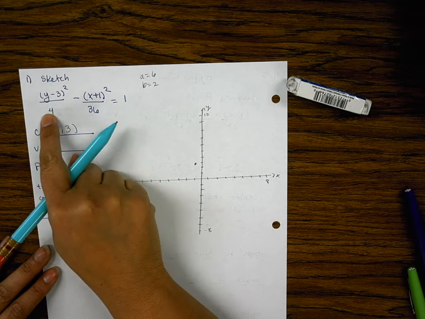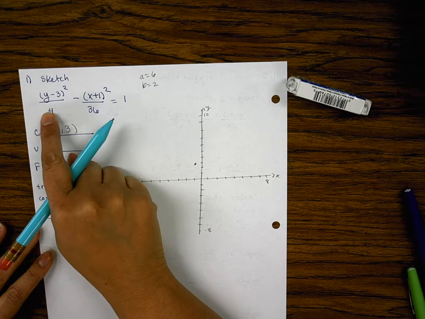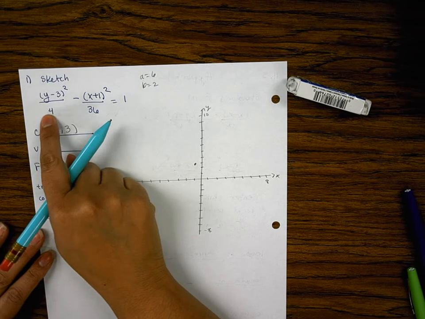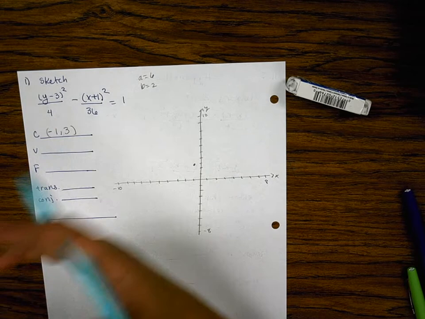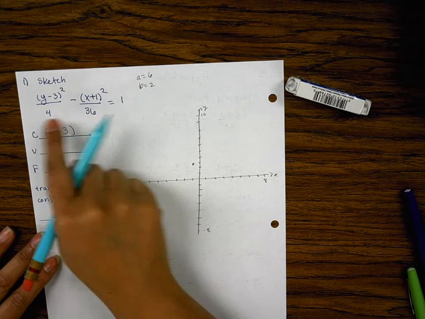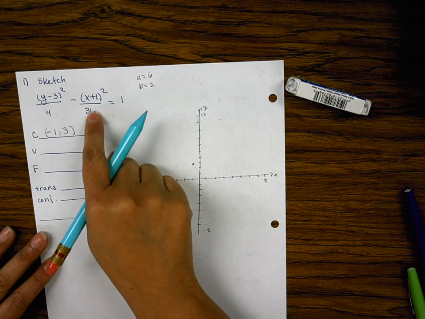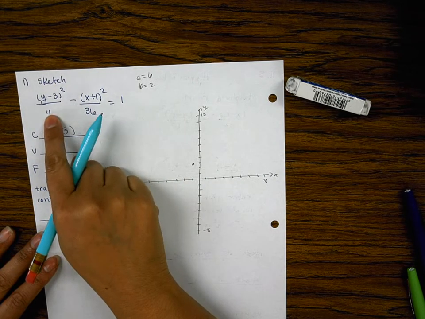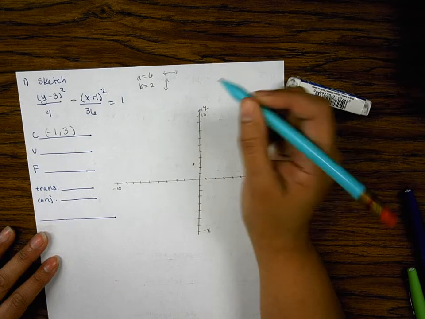Kids automatically, because we spend so much time with the ellipse, say, oh, this is A and this is B. No, with the hyperbola, it can be flipped around. A is with the X, B is with the Y. A is 6, B is 2. X is right and left, Y is up and down. So right and left 6, up and down 2.